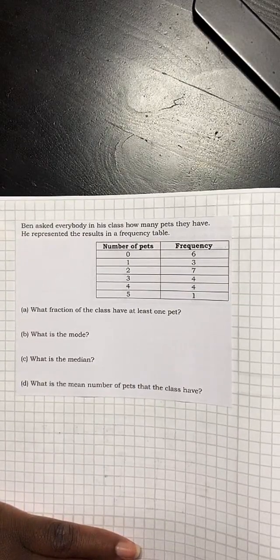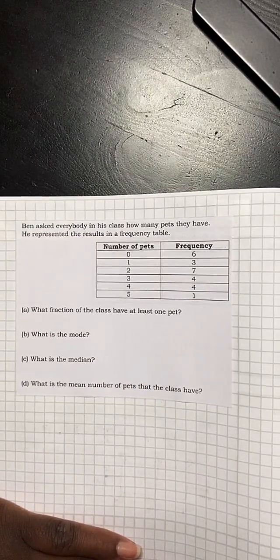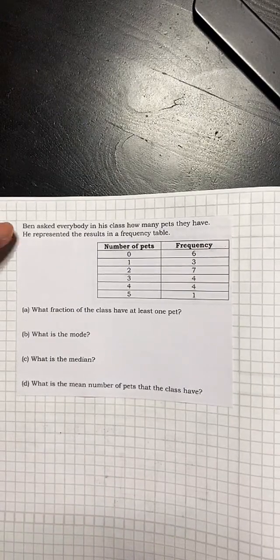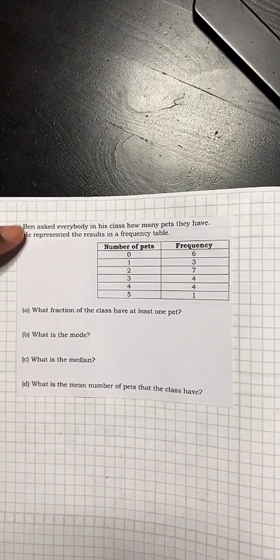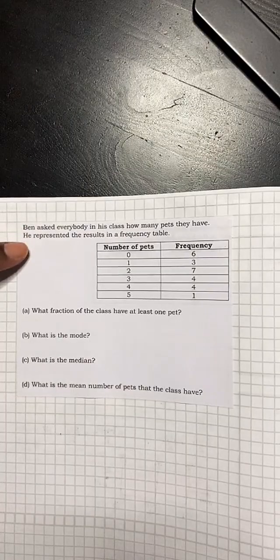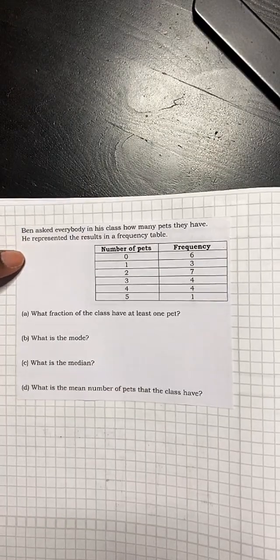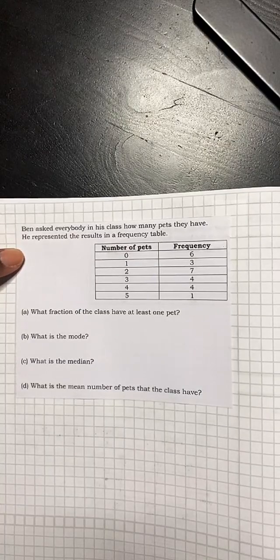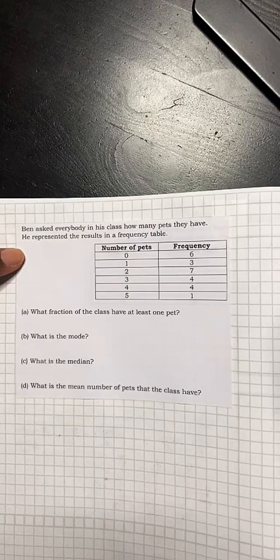Okay, so they asked, what fraction of the class has at least 1 pet? So this time they didn't give us the total. They didn't tell us how many people were in the class. But could we figure that out?